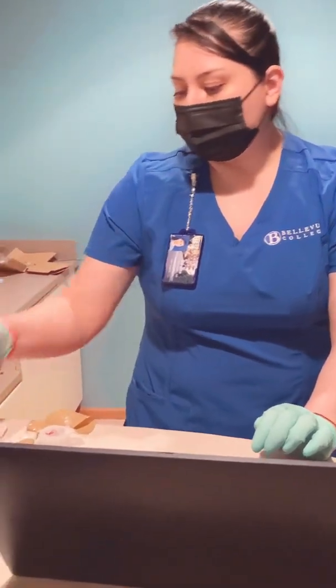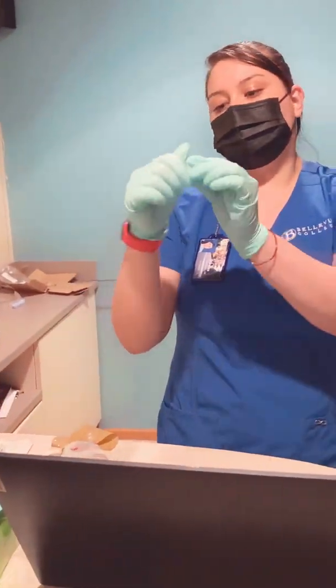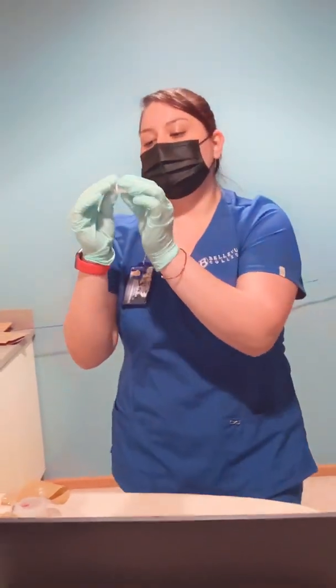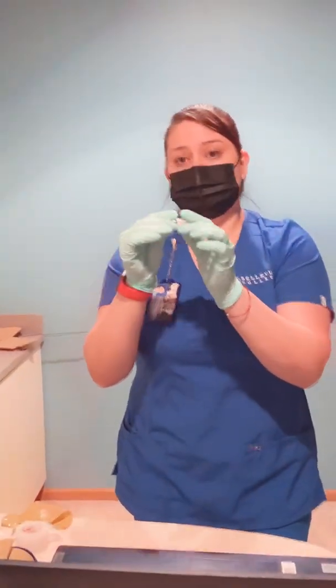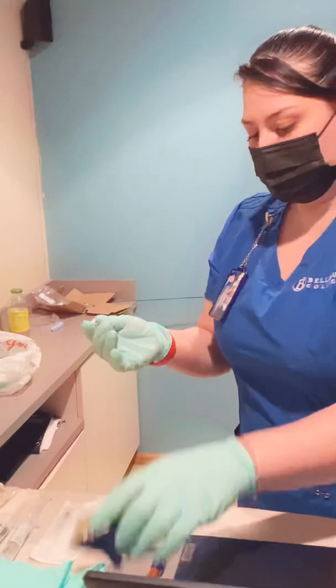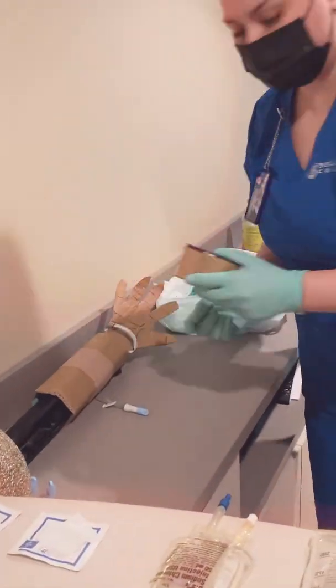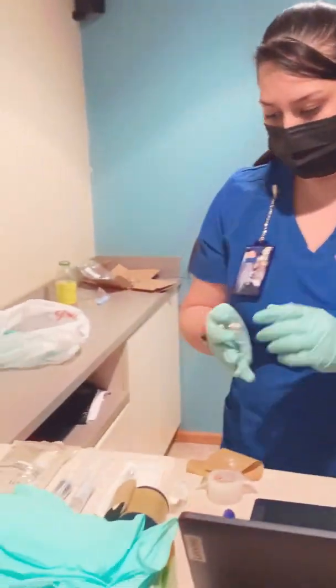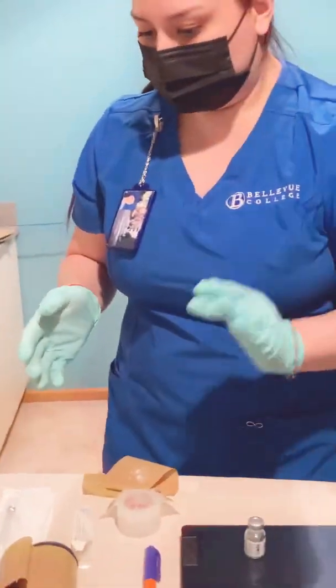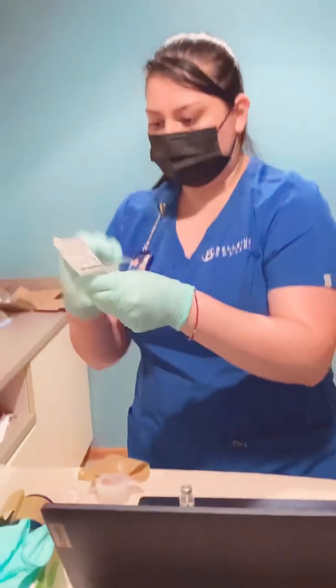So I'm going to grab my medication vial, and it is ondansetron. I'm going to check the color, the clarity, and the expiration date. Looks good. I'm going to scan it into the MAR. I'm going to scan the patient's wristband. Okay, and now I'm ready to prepare my medication.